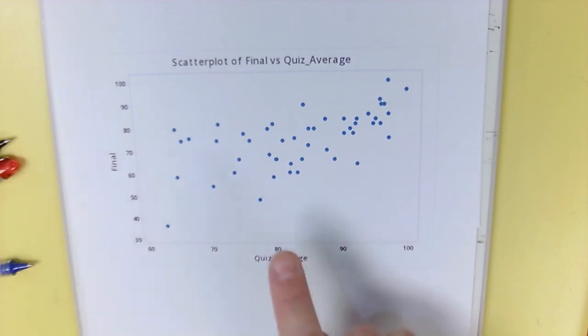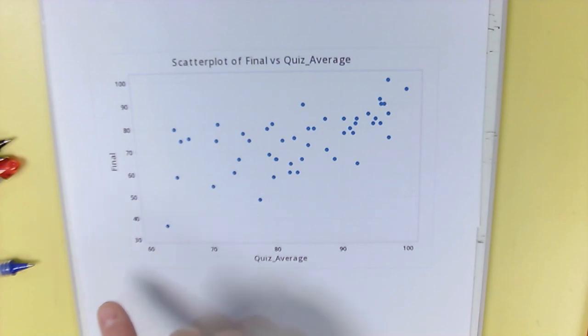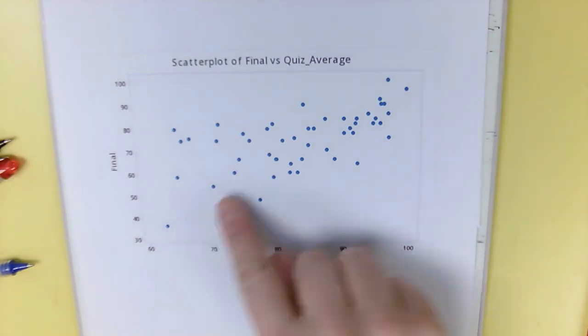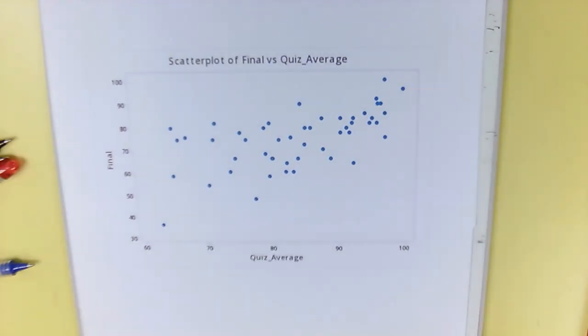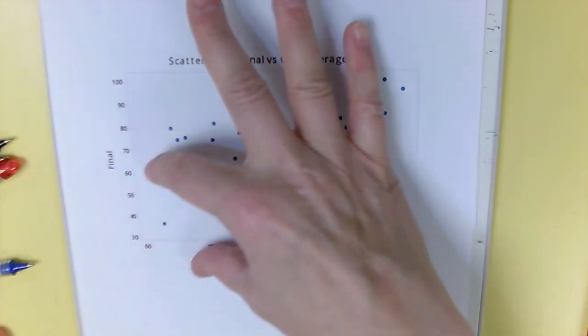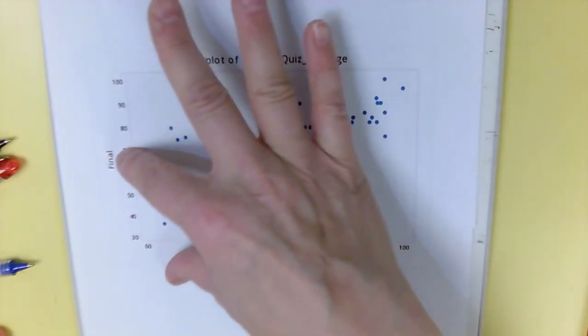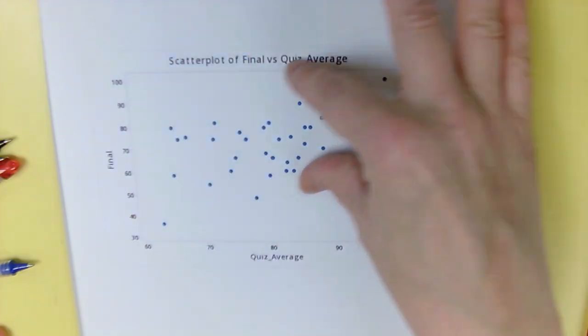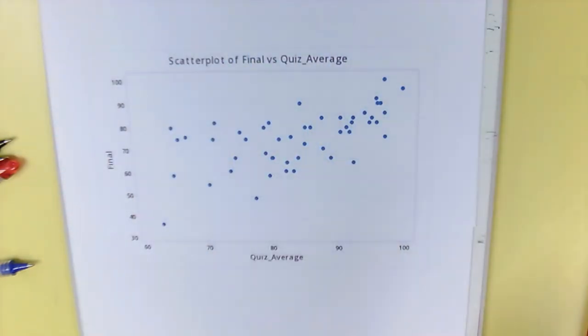So you first, does this look like it has a weak correlation or a strong correlation? Weak. Good job, I agree. Is it a positive correlation or a negative correlation? Yes, this is a weak positive correlation. It is going up, but it's very, very wide. But it is going up.